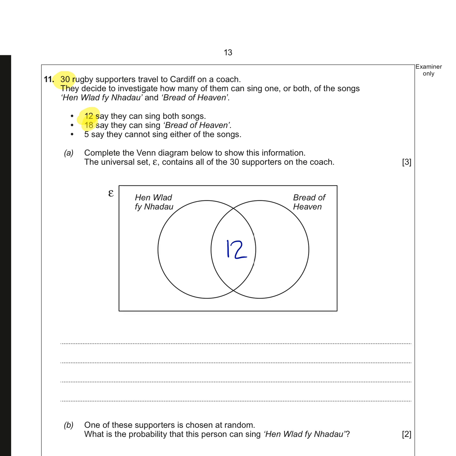In my second bullet point, I'm told 18 people can sing Bread of Heaven. That means that there will be 18 people in total that can sing Bread of Heaven, and not 18 people with the 12 people that are already there. That would make 30 people who can sing Bread of Heaven. So we need to make sure that the total for the entire circle is 18, and in this section we'll just have 6. The third and final bullet point tells me 5 cannot sing either, so that would be the total for the outside of the picture. This gives me a total so far of 23, and 7 people left for the National Anthem section.